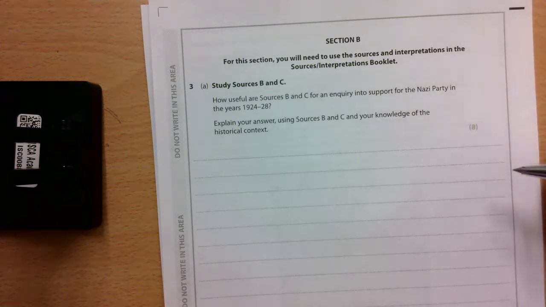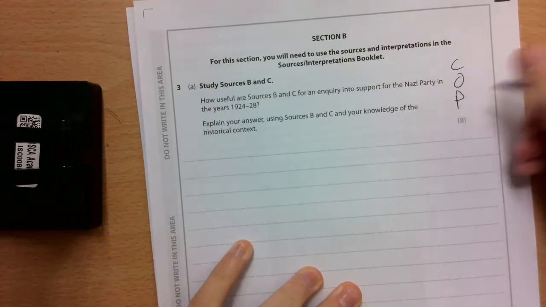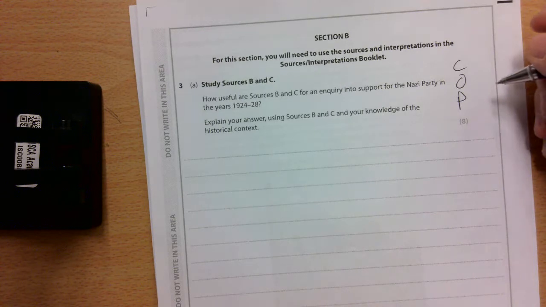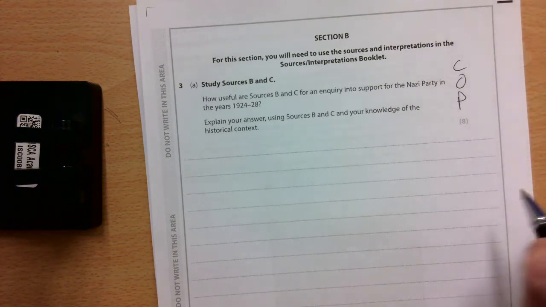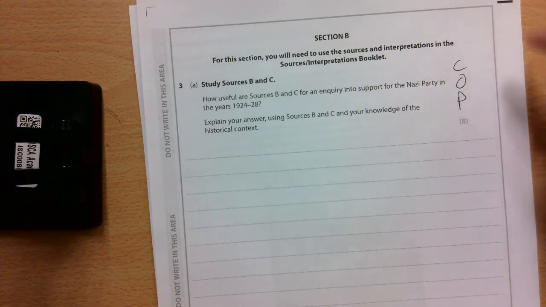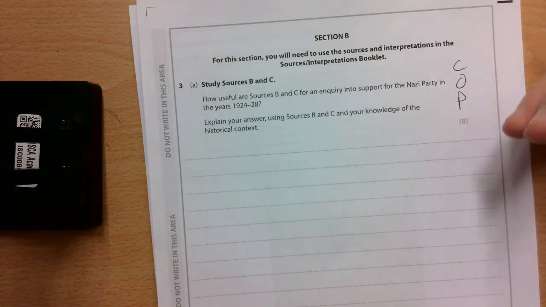However, I am going to show you quite a quick way of answering this question using the acronym COP. This is the acronym that we're going to be using in order to answer this question and to try and get as many marks as we can. It is quite rare for students to get 8 out of 8 on this question. I've been marking this paper for a good few years now, and I certainly don't see that many 8 out of 8s. However, I will show you just how easy it is to get certainly 6 out of 8 on this, and then demonstrate to you what you need to be doing to get that 8 out of 8.